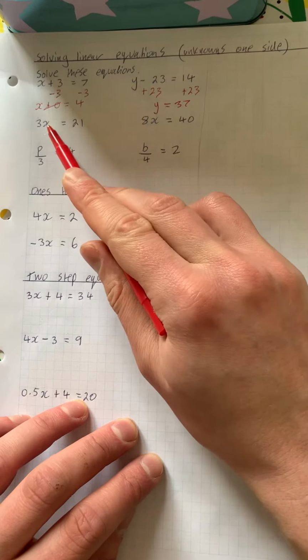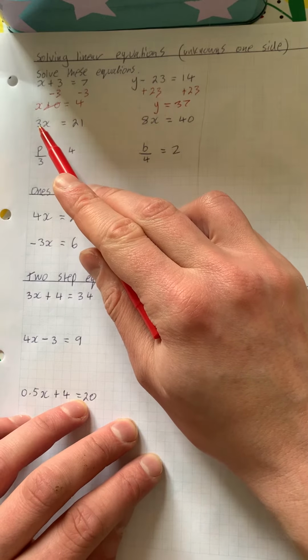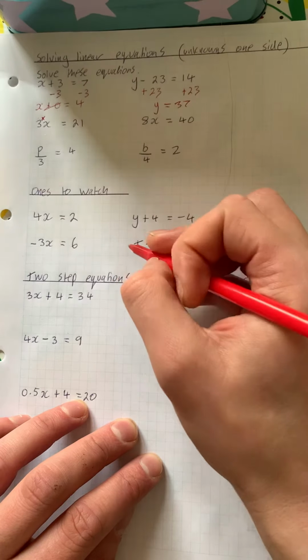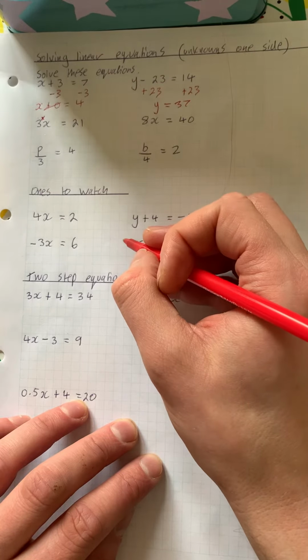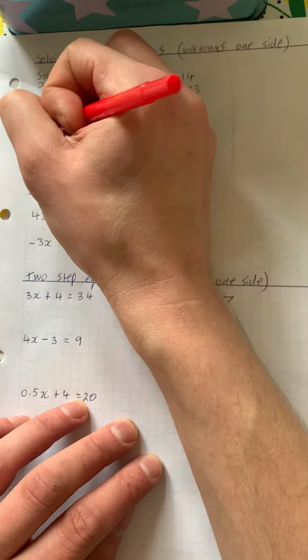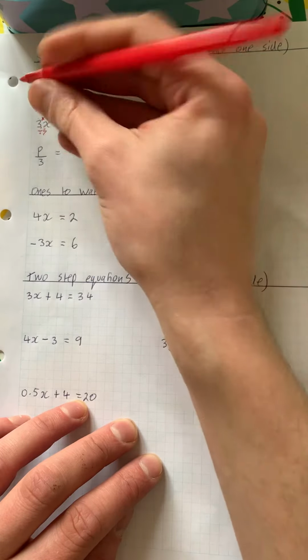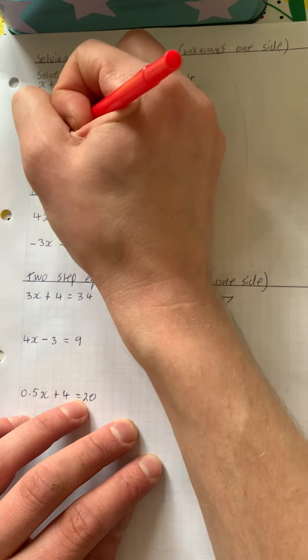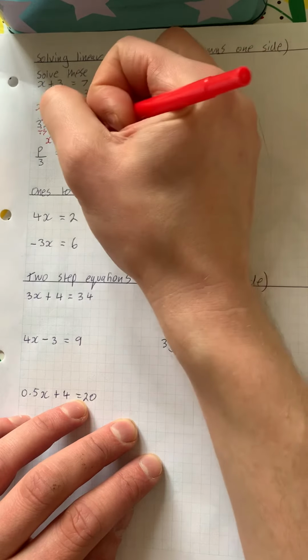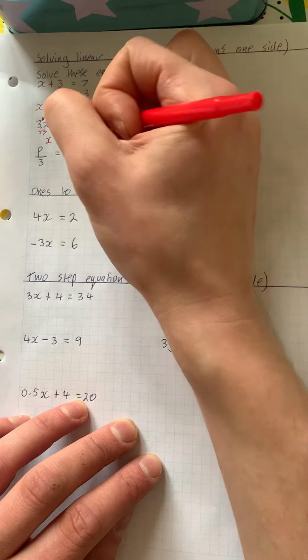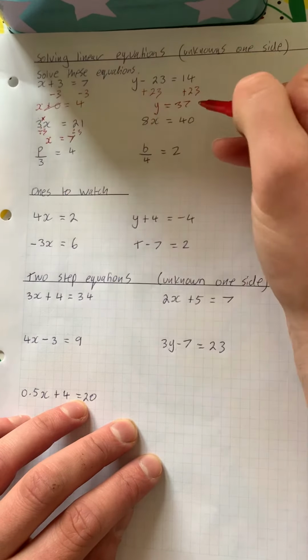Now this one looks a little bit different. It says 3x. Now we need to remember that 3x means 3 times x. Therefore, we need to do the opposite to get rid of it. If we divide this side by 3, 3 divided by 3 gives you 1, or we can just put x. We've therefore got to do the same on this side, and 21 divided by 3 gives you 7.